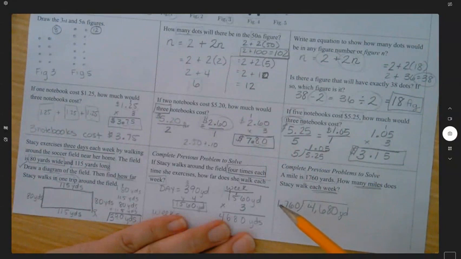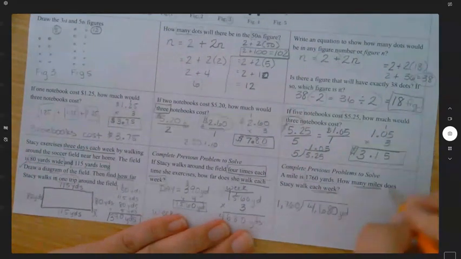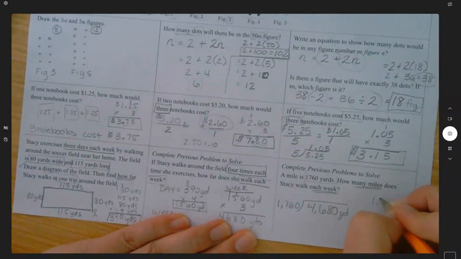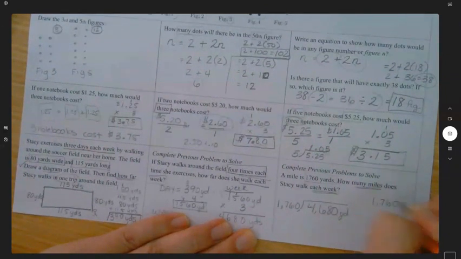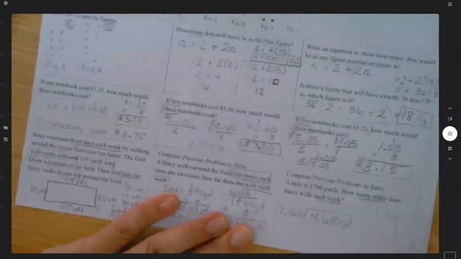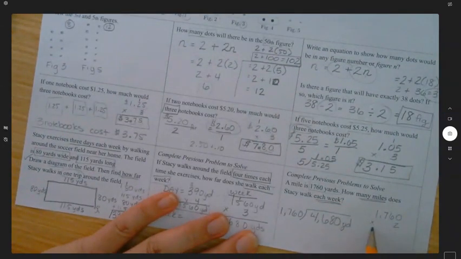So I know that 1,760 is pretty close to 2,000. And what I know about 2 and 4 is that 2 goes into 4 2 times. So I'm going to start with a guess of 2 times 1760. I'm going to figure out what that would be equal to.